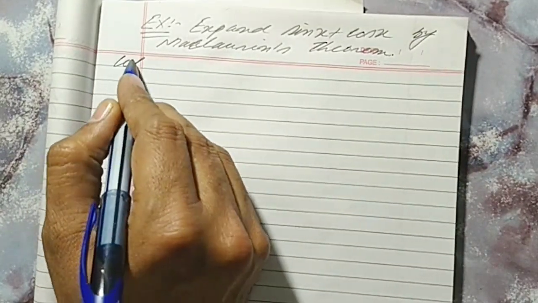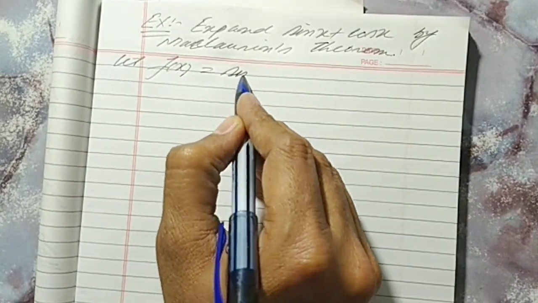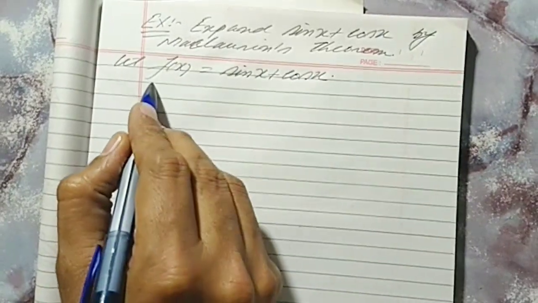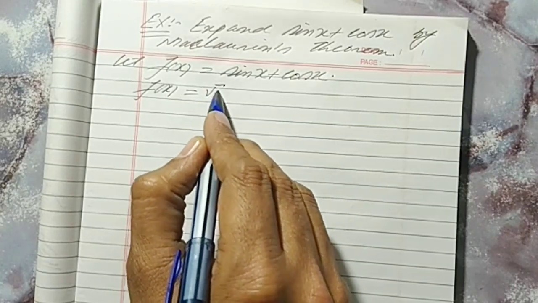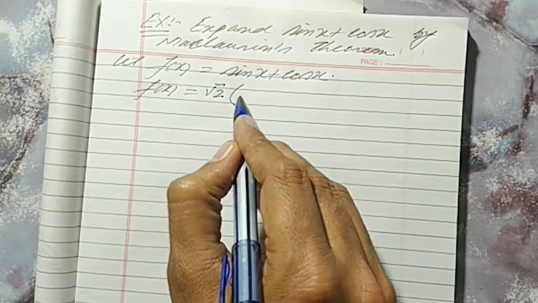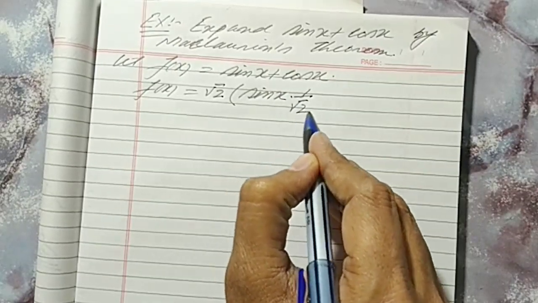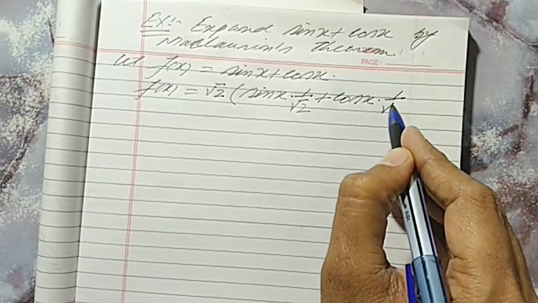So let f(x) is equal to sin x plus cos x, which may also be written as under root 2 sin x into 1 upon under root 2 plus cos x into 1 upon under root 2.